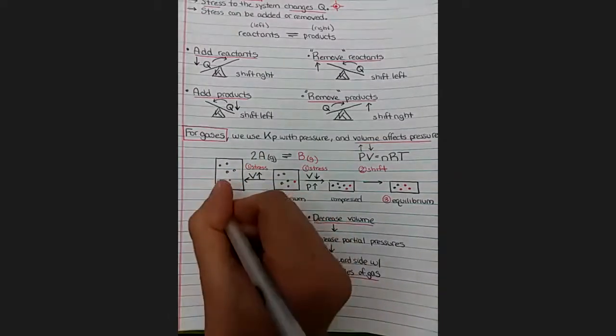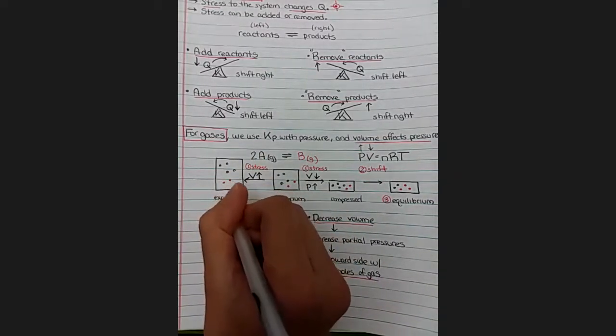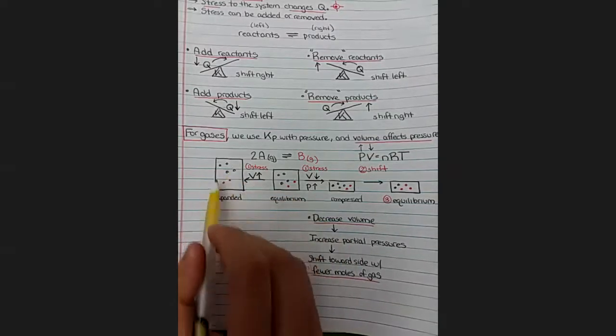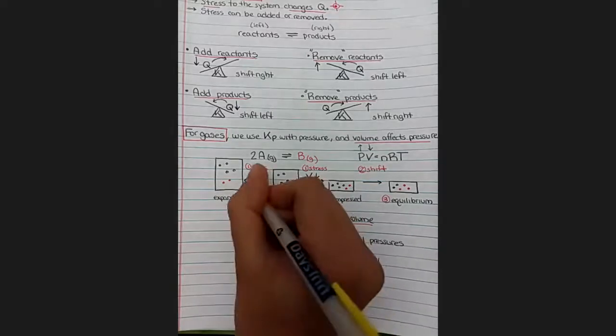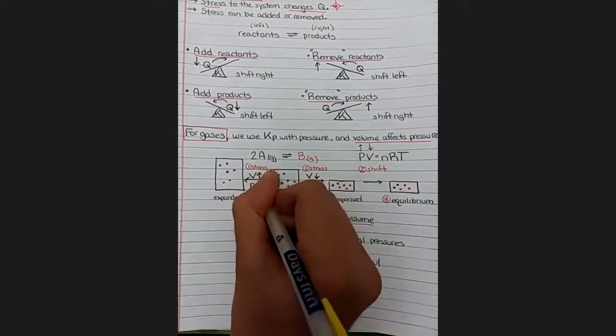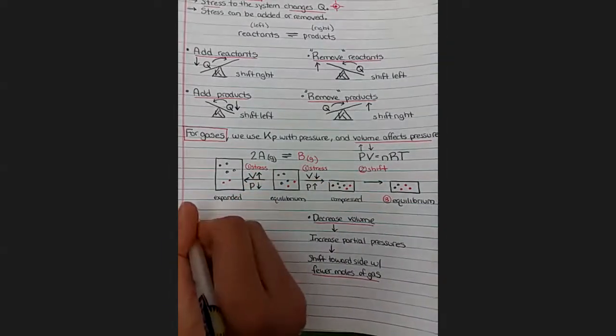When we increase the volume, we call this expanded. And when we increase the volume and there's much more space for the same number of particles, the volume and the pressure are inversely proportional, so the pressure is going to go down in the system.